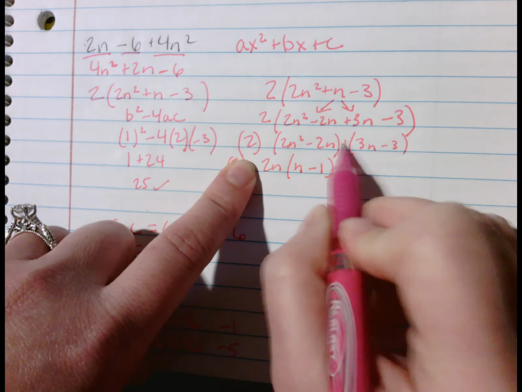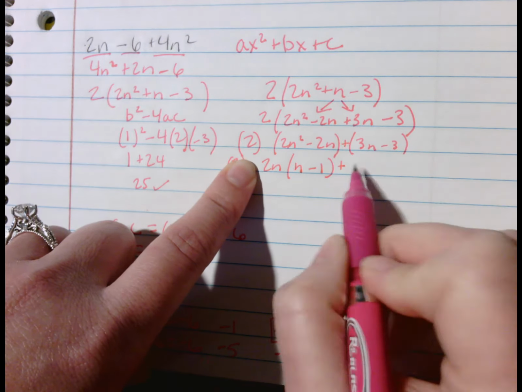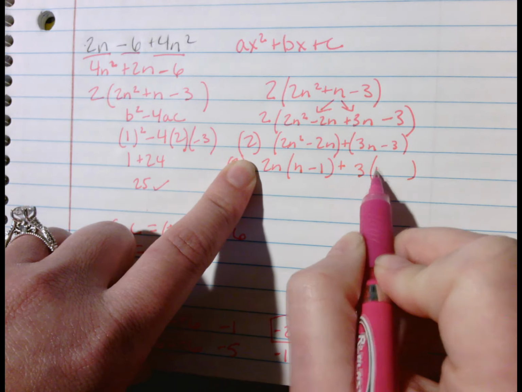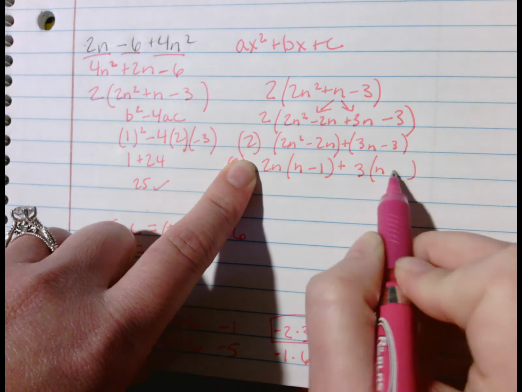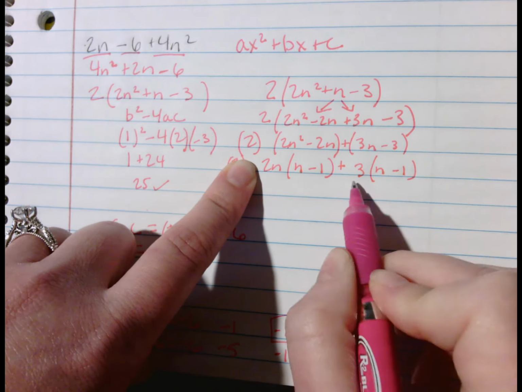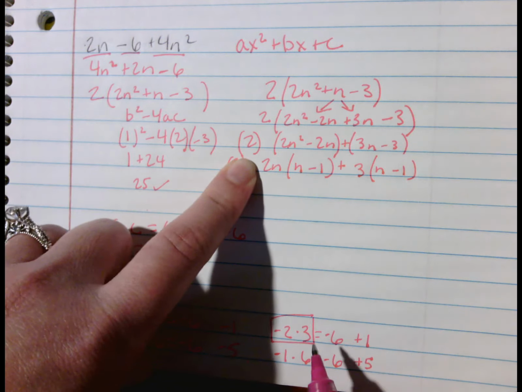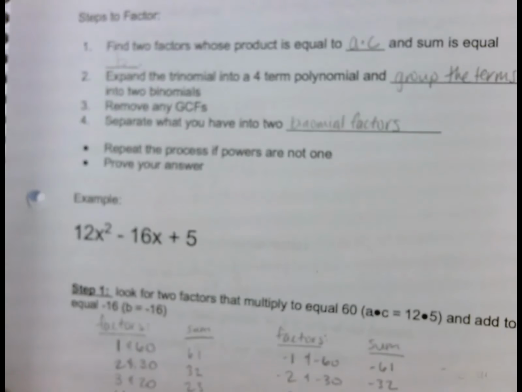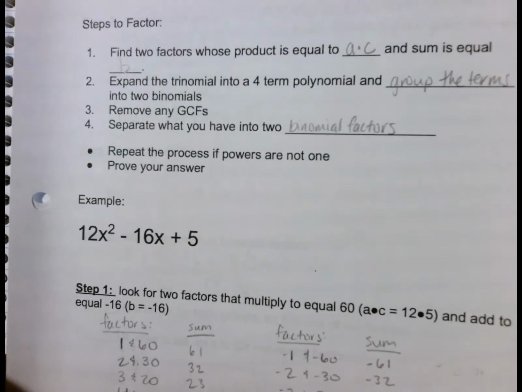Okay. Now here, I have 3n minus 3. So if I pull out our greatest common factor here, it's 3. And 3n divided by 3 is n. And negative 3 divided by 3 is negative 1. Okay. So now that we have removed our greatest common factors, we're going to separate what we have into two binomial factors. Okay, so remember that's part of our steps.